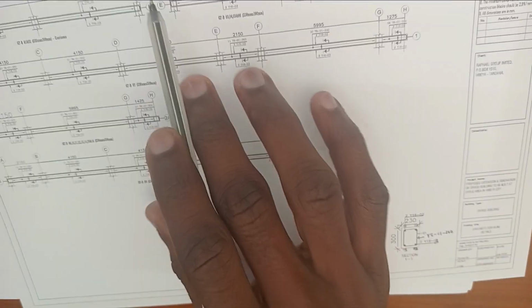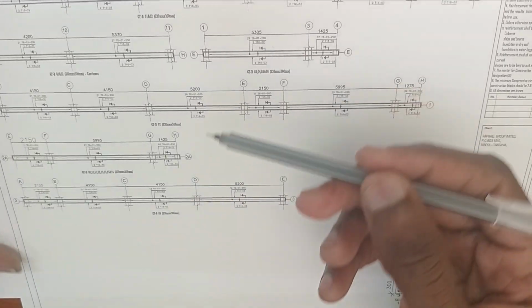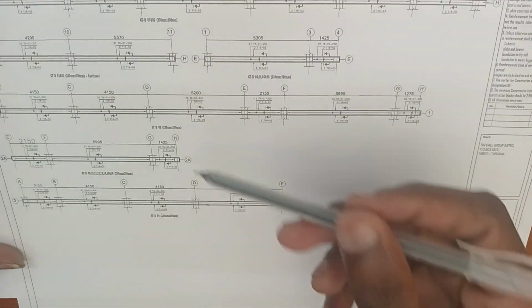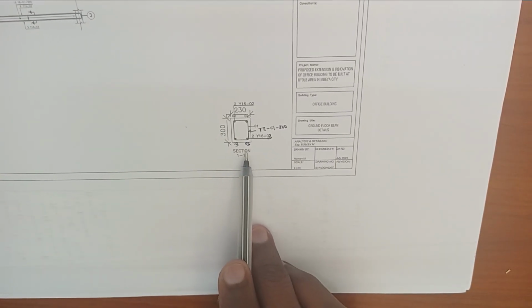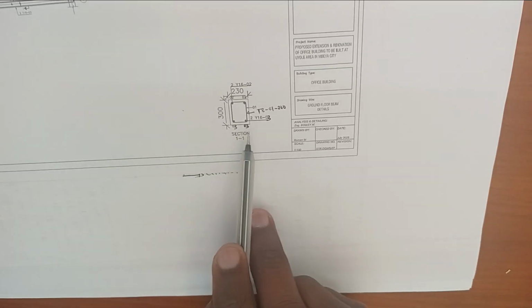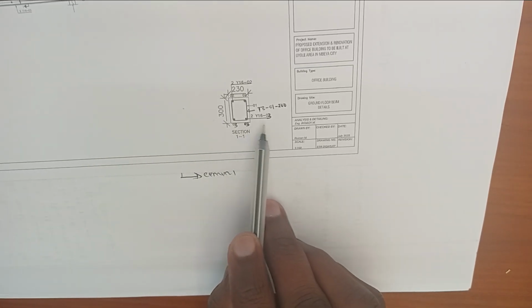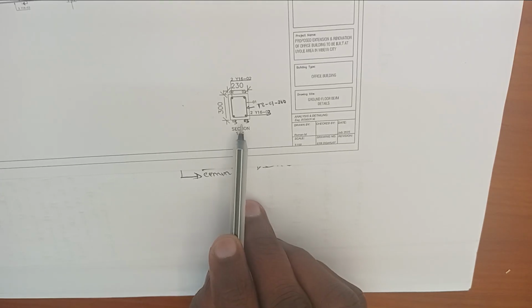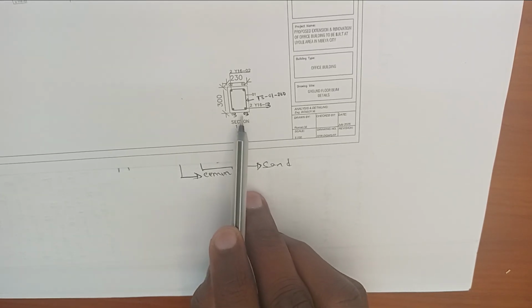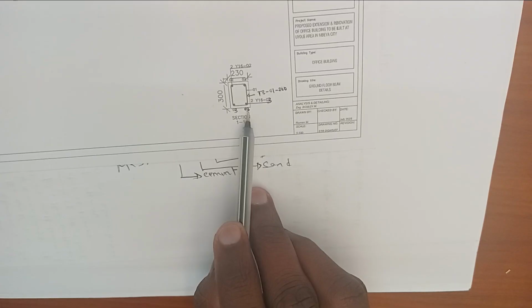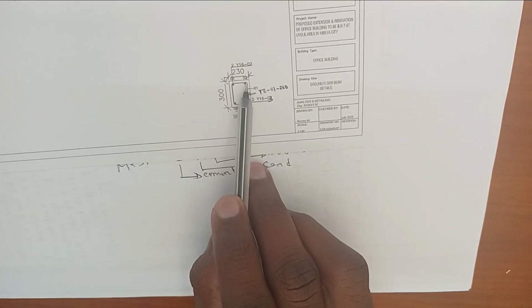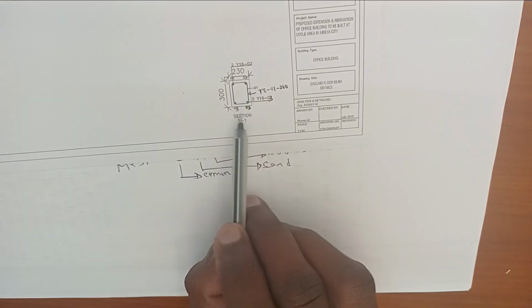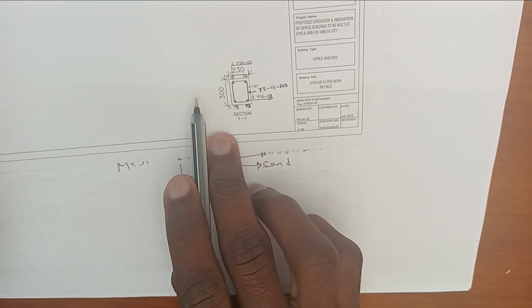In general, all of these beam elevations are used to explain beam section 1:1, which is this one. This section 1:1 has bottom zones and top zones. At the bottom zones is where tension reinforcement should be placed, and at the top zones is where compression reinforcement should be placed. Now, let's look at its details.